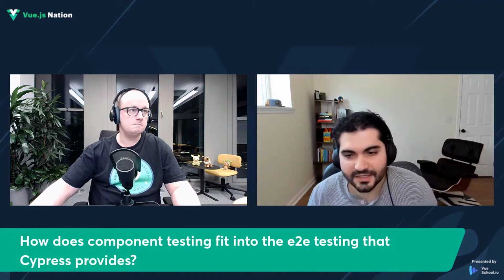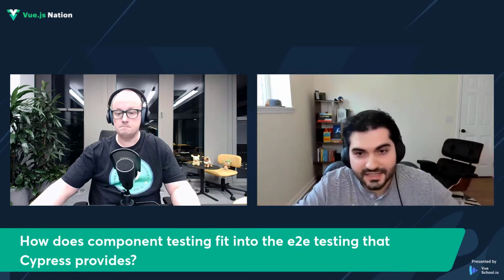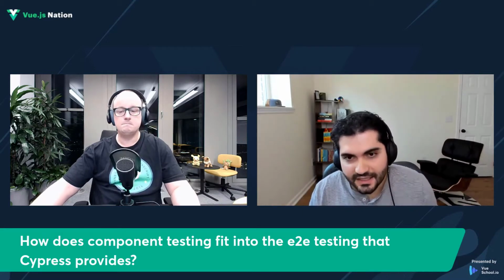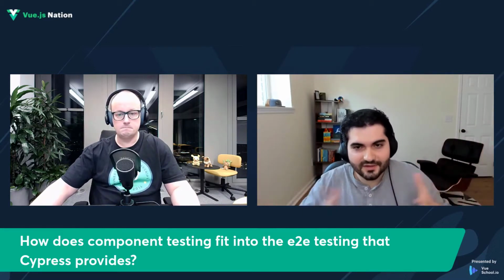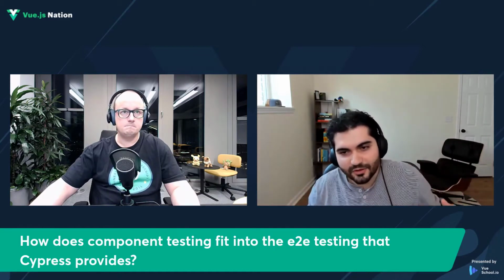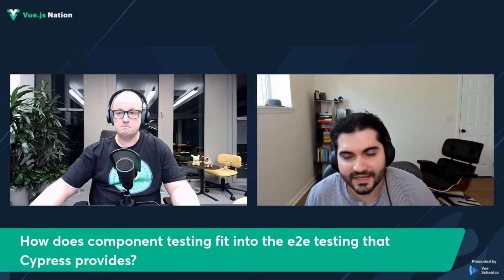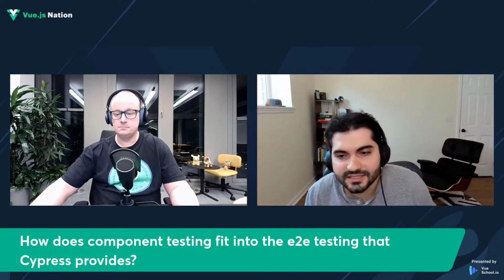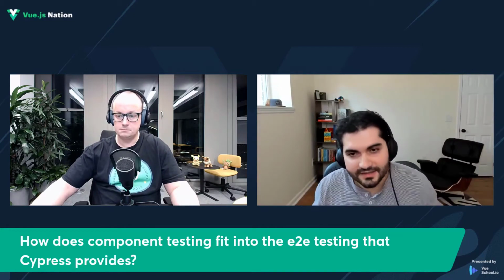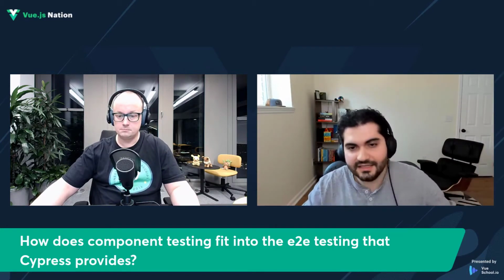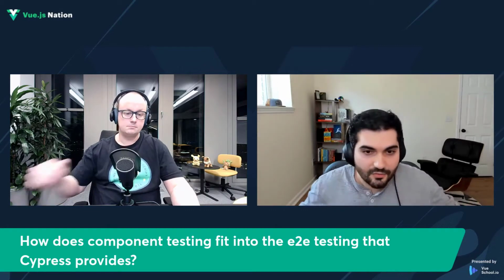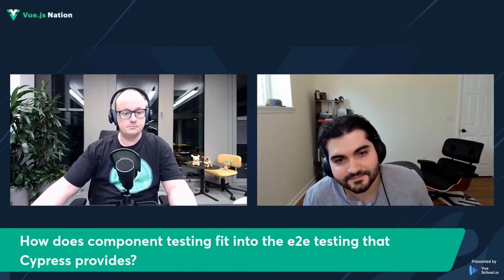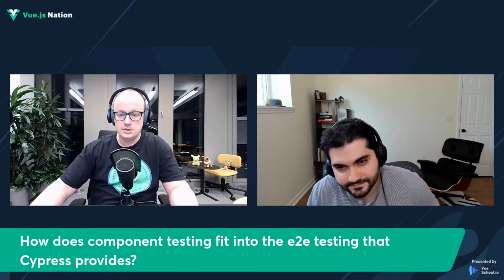Now, how component testing fits into the end-to-end testing that Cypress provides is a generalized topic, which we can go into deeply, like when you should use end-to-end tests and when you should use component tests. But a general rule of thumb is that if you're not ready to write end-to-end tests because you're developing an application and you're just creating components, stitching them together to build pages and flows, component testing is a great place to start. Get started with adding component tests and get confidence as you iterate on them. Once you have all these things stitched up, you're in a good place to start writing some end-to-end tests.